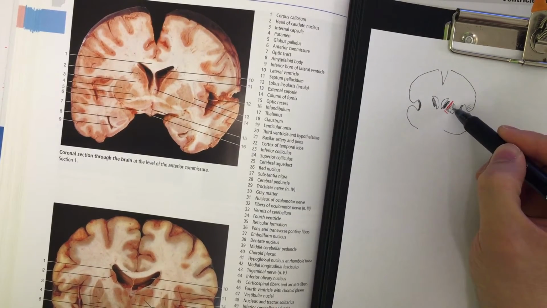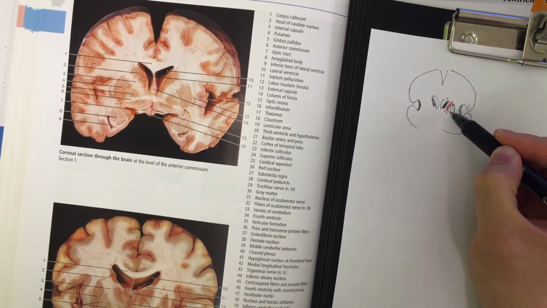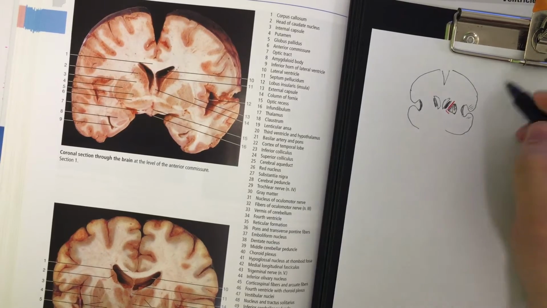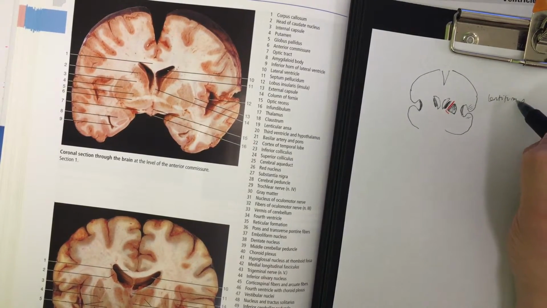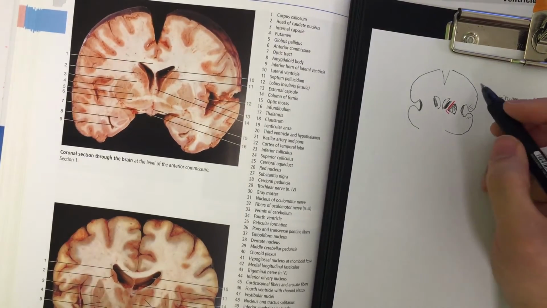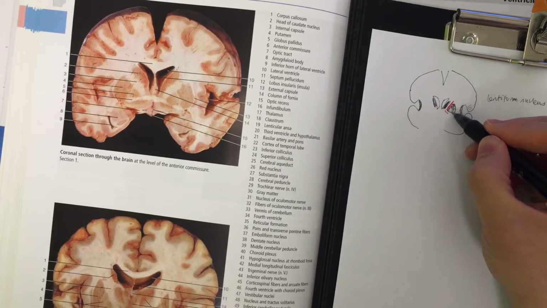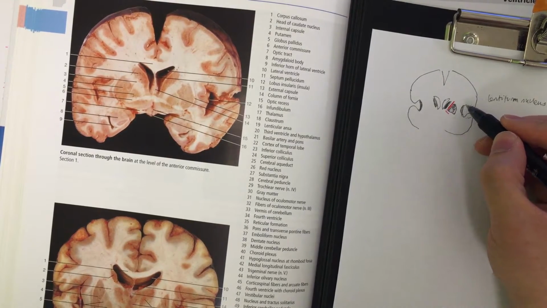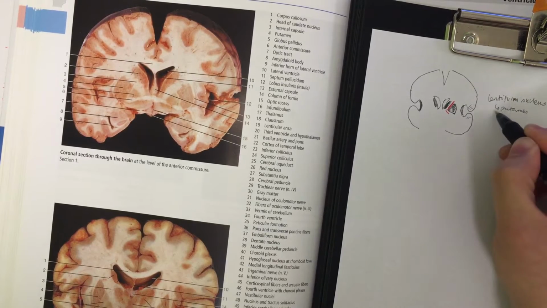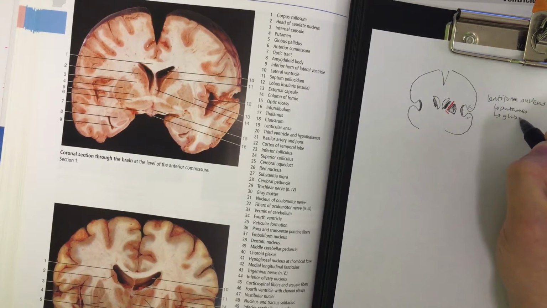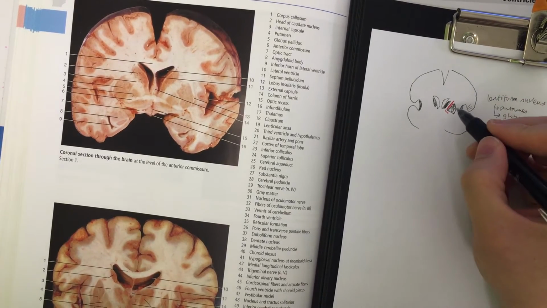This section, it looks like a lens. That's why it's called lentiform nucleus. But the thing is, the lentiform is actually broken up into 2 parts. That's the putamen and the globus pallidus. But just think of it as one thing.